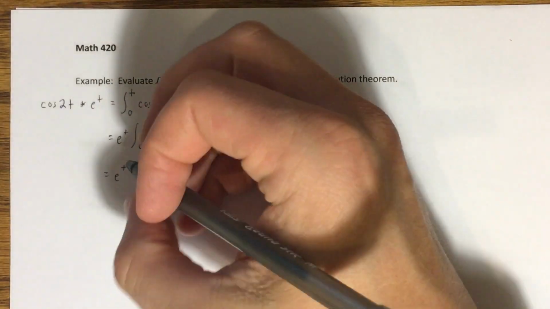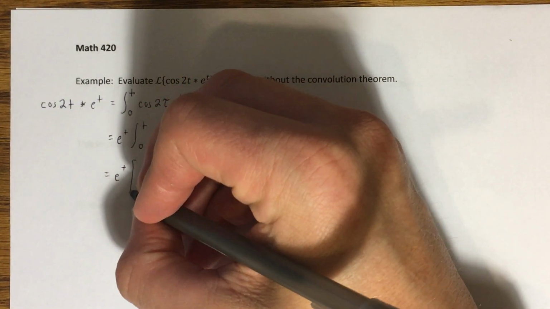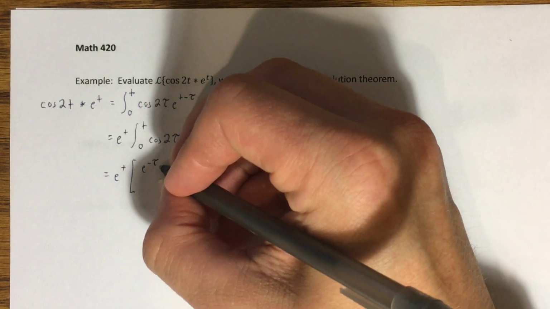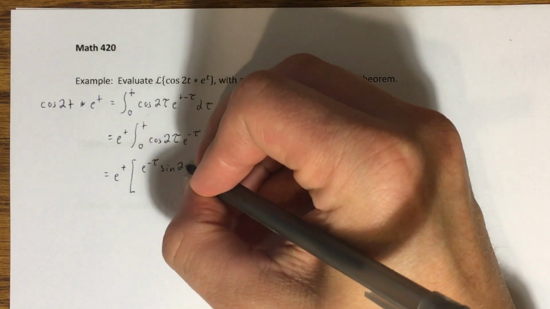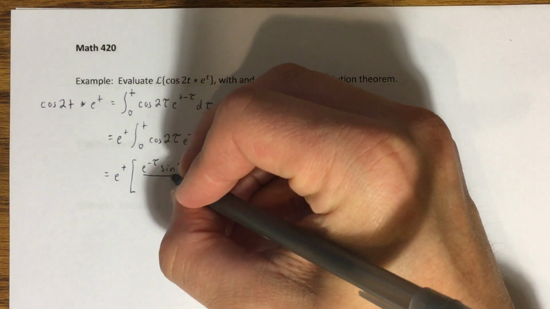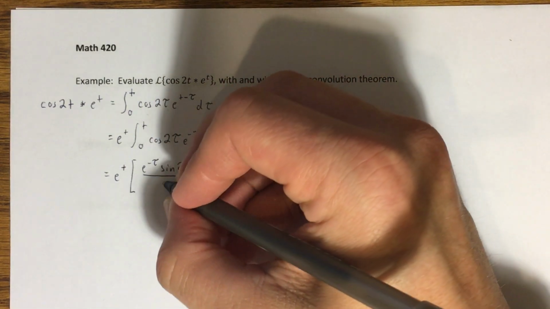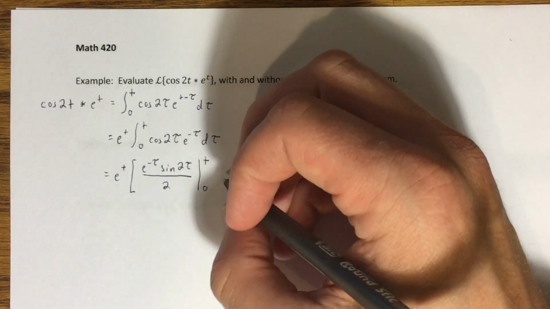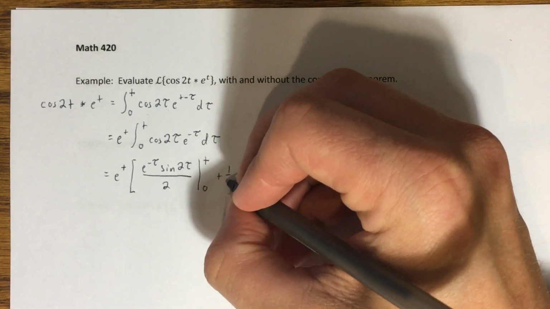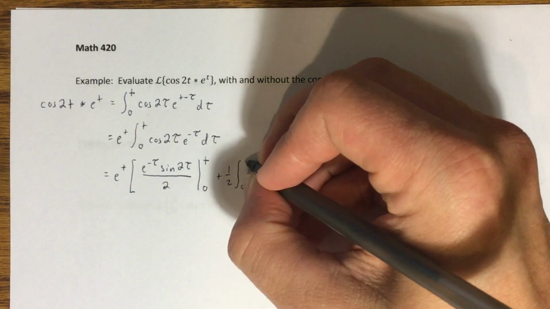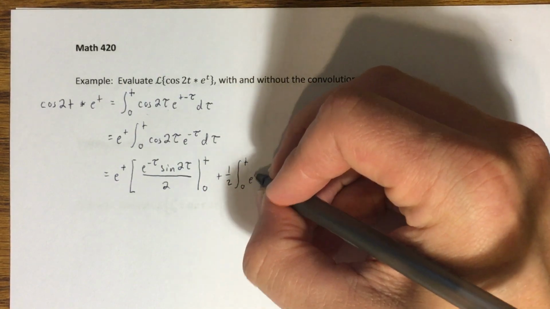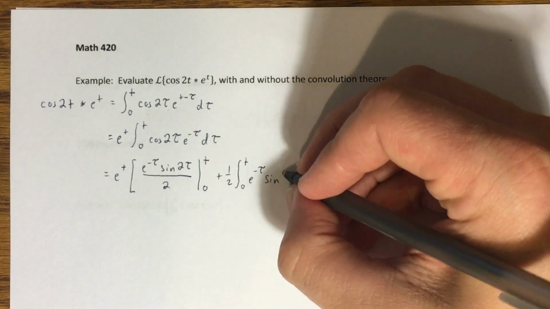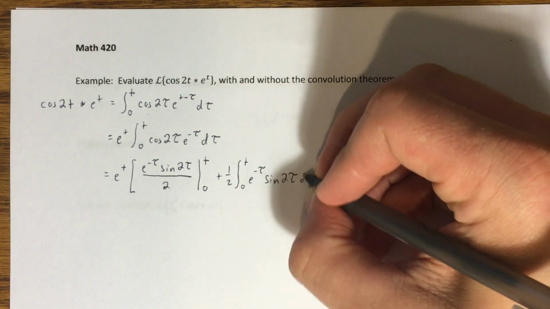And what this will end up looking like is e to the negative tau sine of 2 tau over 2, evaluated from 0 to t, plus 1/2 integral from 0 to t of e to the negative tau sine of 2 tau d tau.